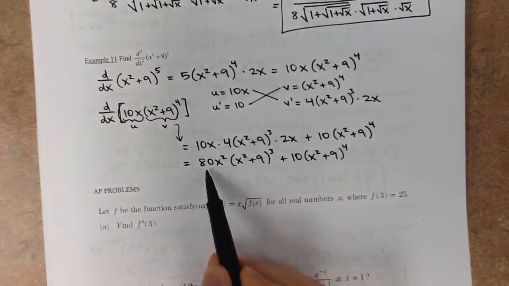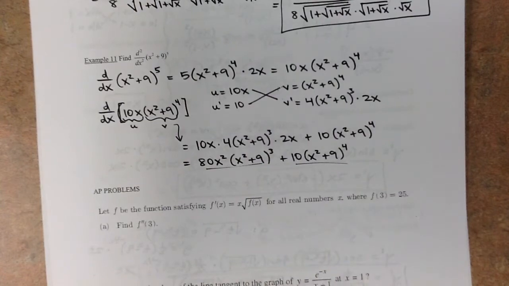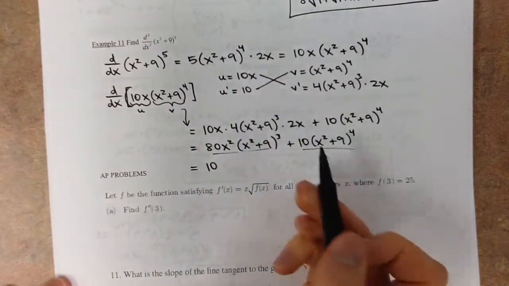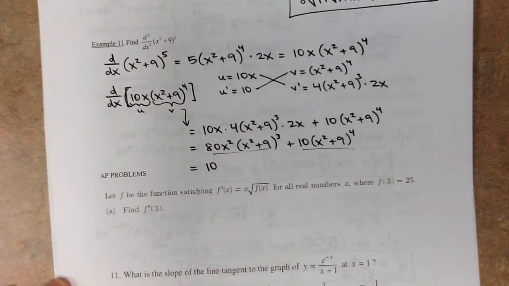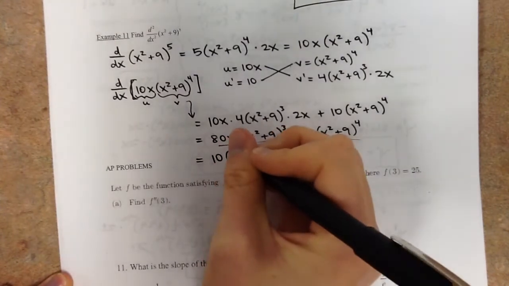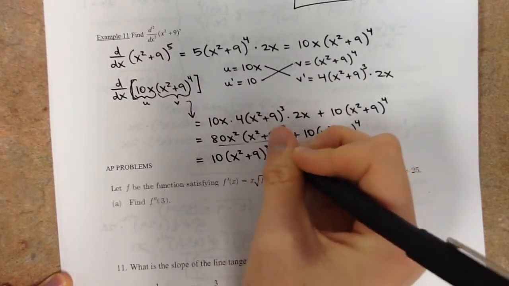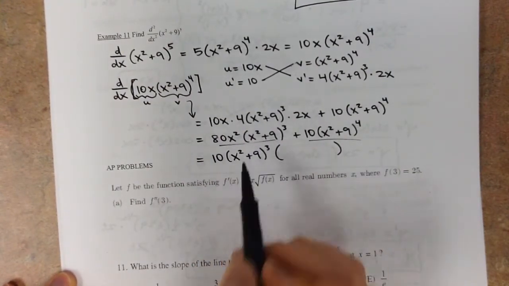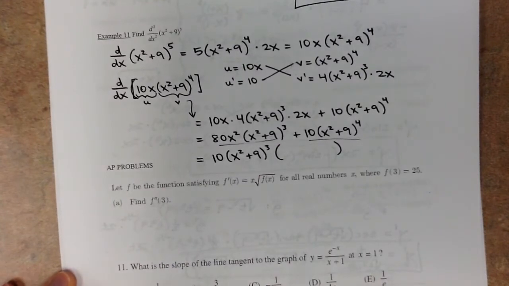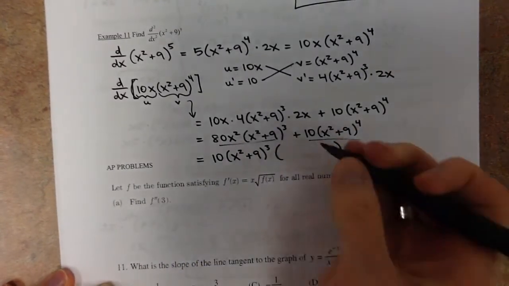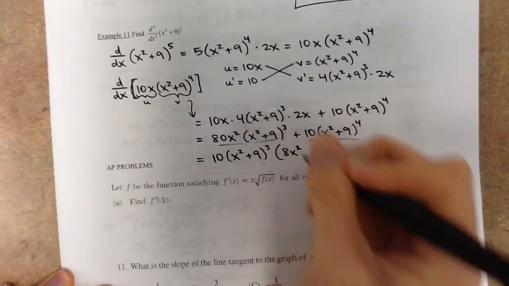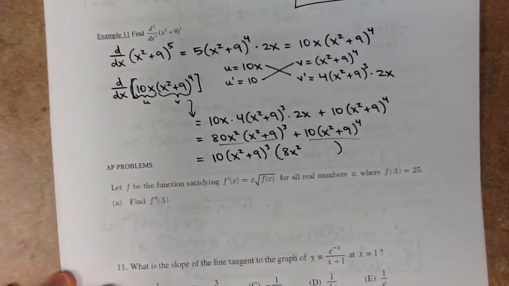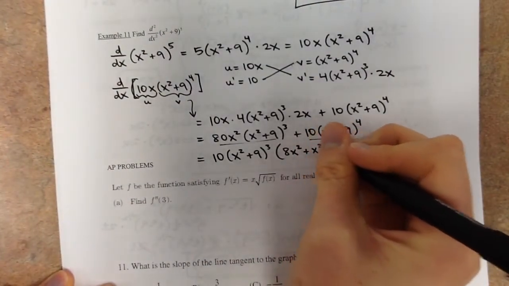Now while we're cleaning up, this is one term, technically. We can take out a GCF. They both have a 10, so we're going to take out a GCF of 10, and they also both have 3 copies of this term right here. So then we're going to take out 3 copies of x squared plus 9, and then let's see what we've got left over. So this term on the left, when I take out a 10 and 3 copies of x squared plus 9, what I have left is an 8x squared. And then here, when I take out a 10 and 3 copies of x squared plus 9, all I have left to add is an x squared plus 9.